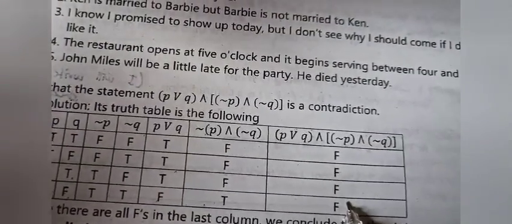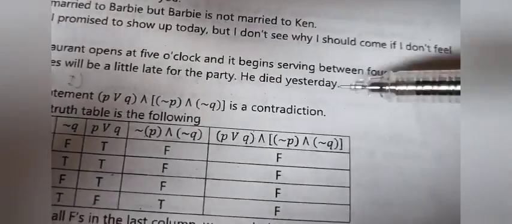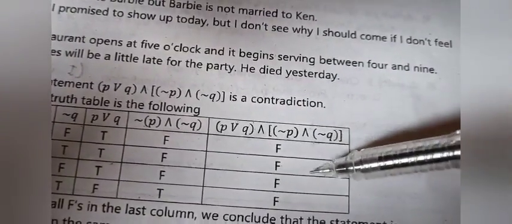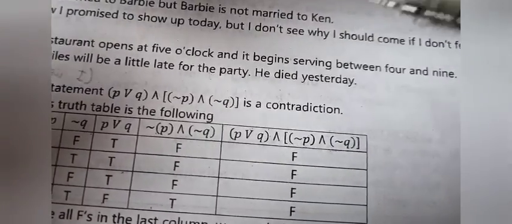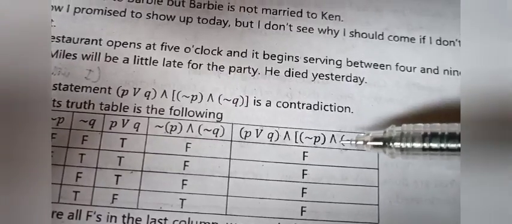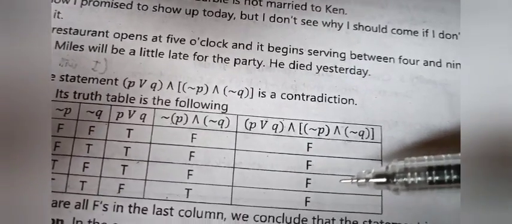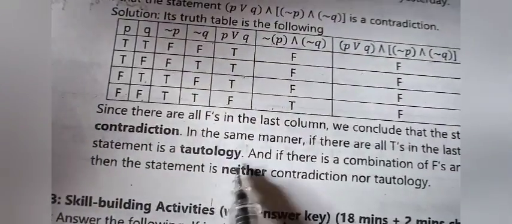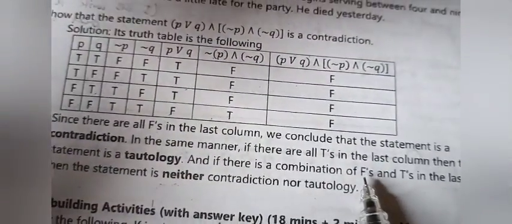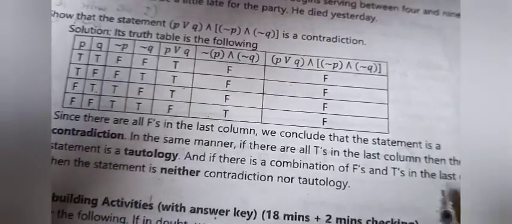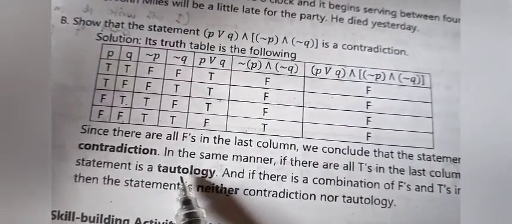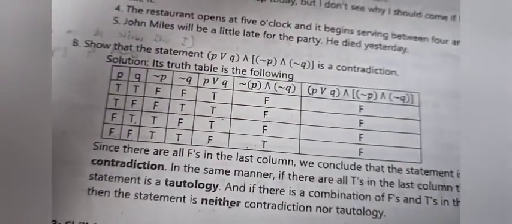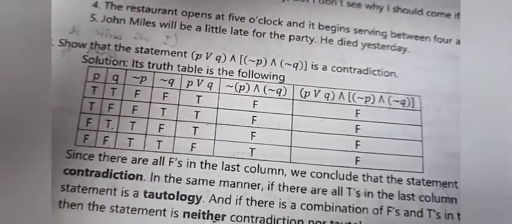They are all false. But what if the results here are true, false, true, false? Then we cannot conclude if it is a contradiction or tautology, so it is called neither. If there is a combination of false and true, it's neither. If the statement is all true, it is a tautology statement. This is how we prove a contradiction statement. That's all.